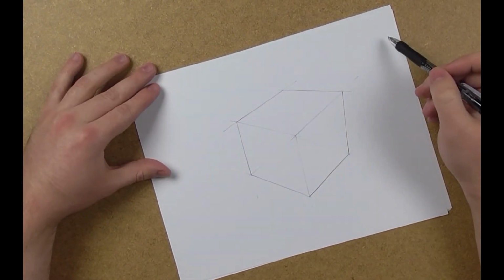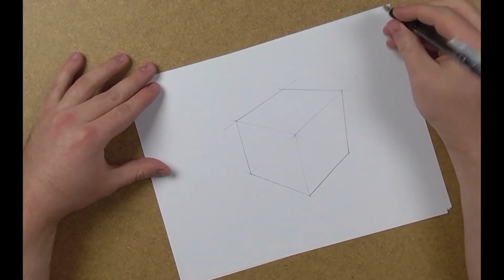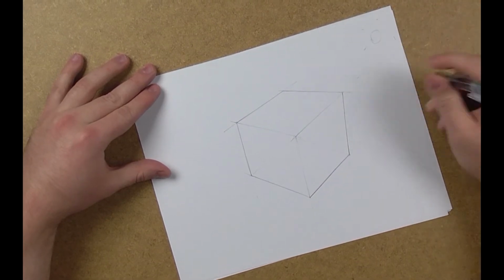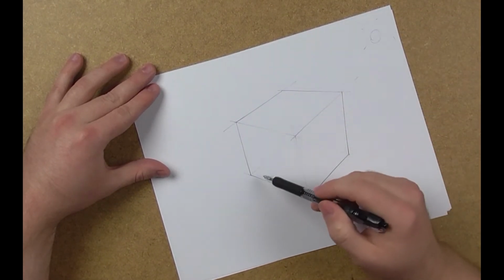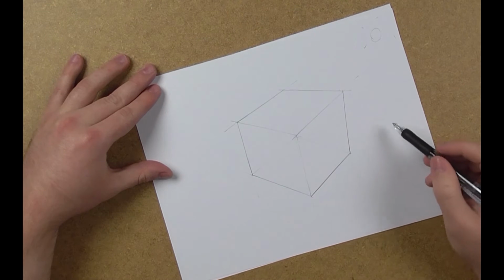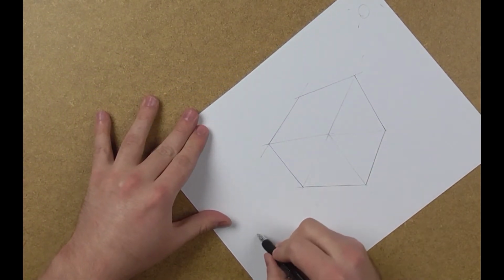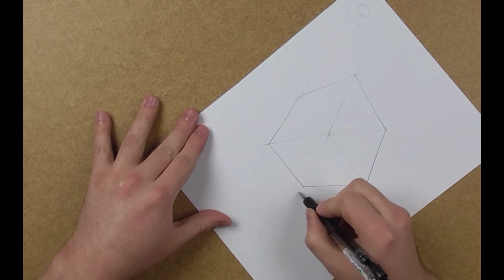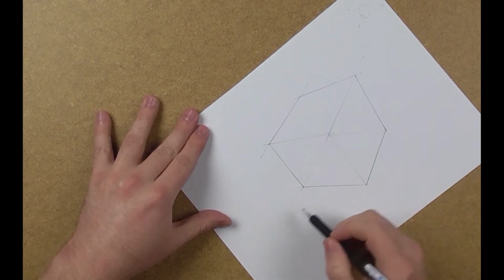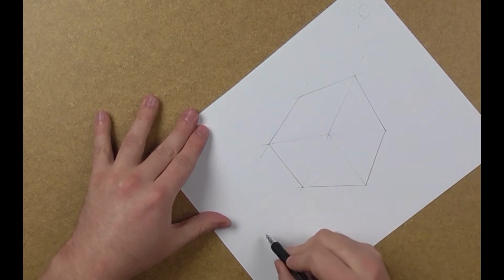So let's say that the sun is going to be coming from this direction over here. And what we're going to do is say, all right, it's going to come from that way, so we just pick an initial direction. I'm going to make it like that. Pretty much not quite straight out the side, but close.